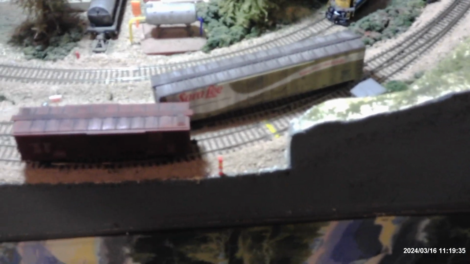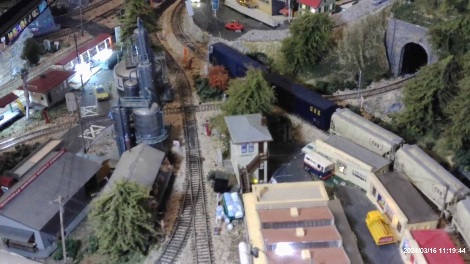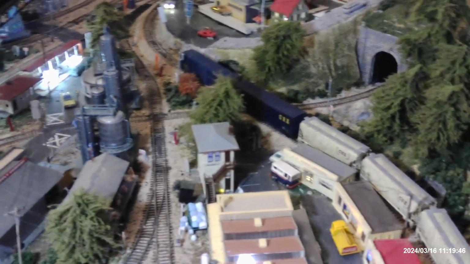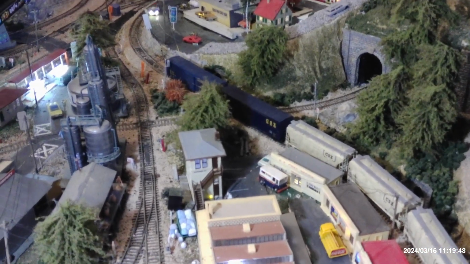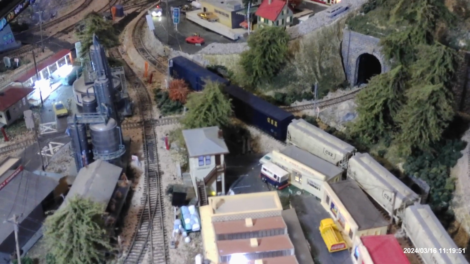I got about 80 of these to make. I got that many turnouts and situations where I'm going to be doing this. Like I have those 2 crossovers there. There's one, and then there's one where the CSX box car is sitting on as a crossover there.